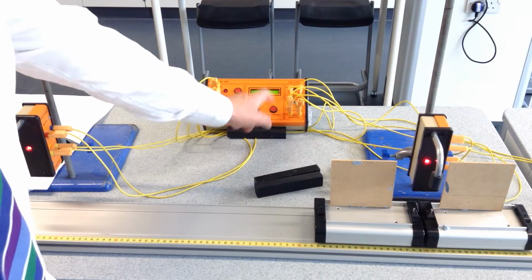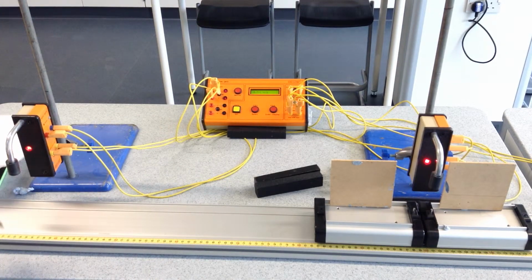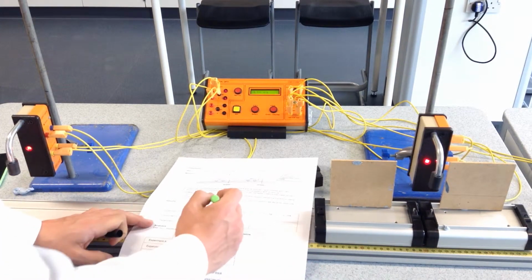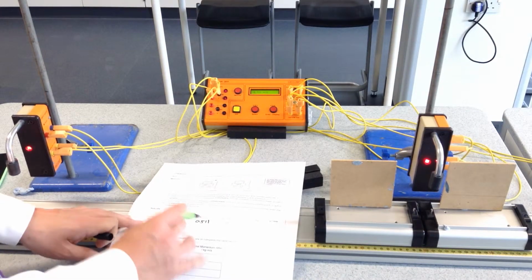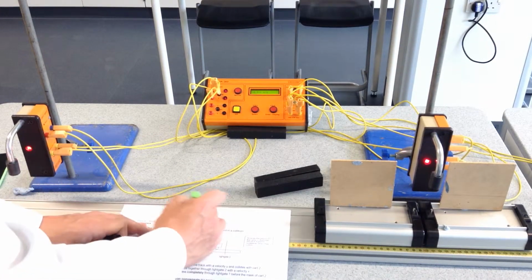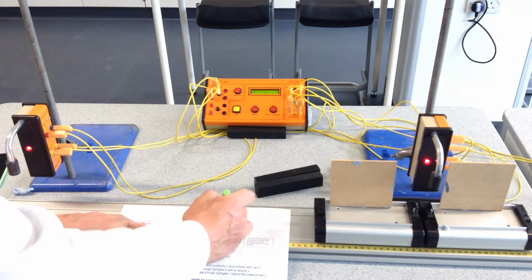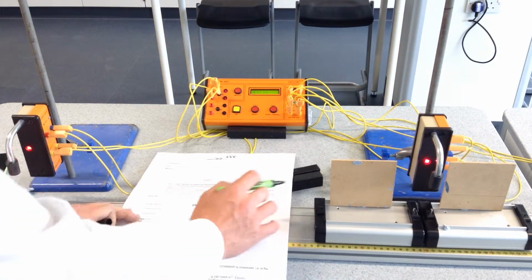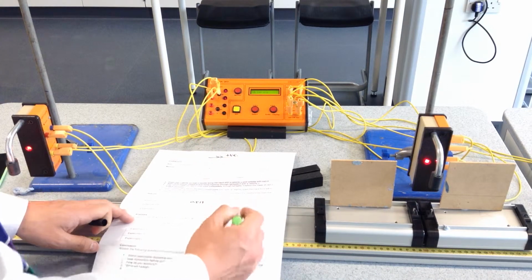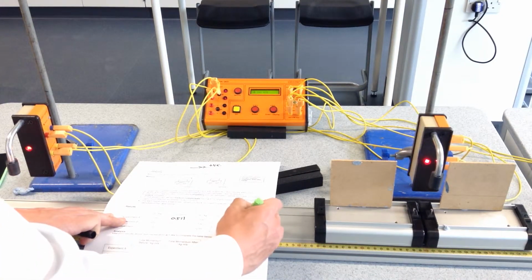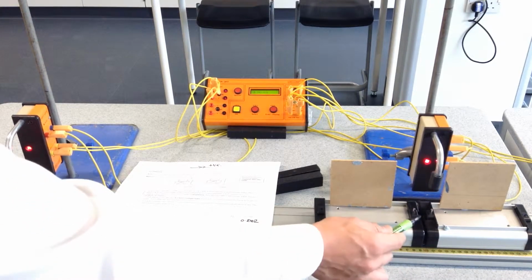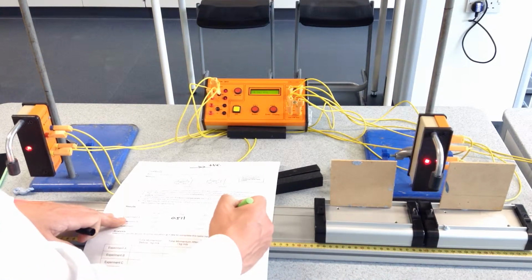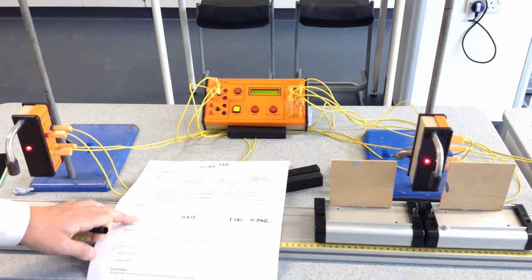Let's look at the speeds. 0.5 is my incoming speed. This time it's positive because this is my positive direction. And my next speed was 0.242, with 2 lots of 500 giving us 1 kilogram.